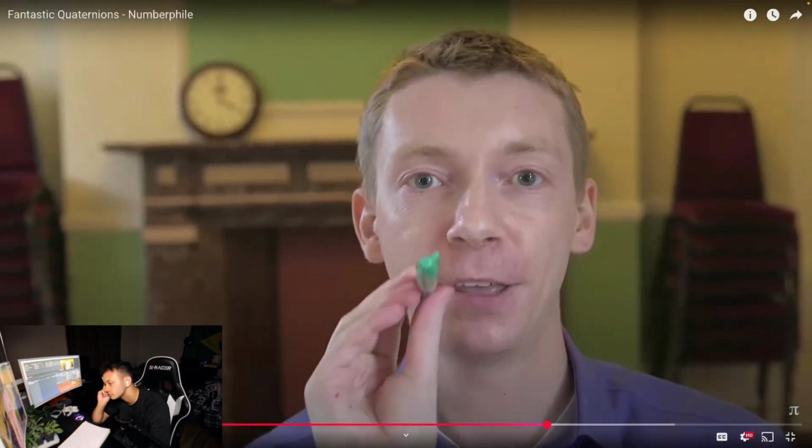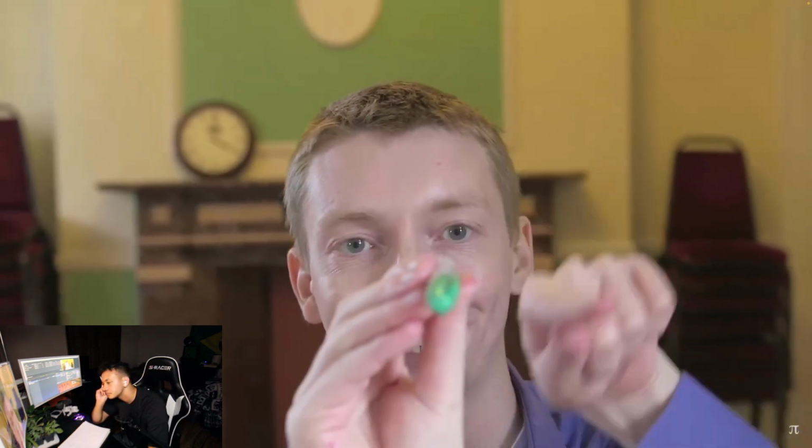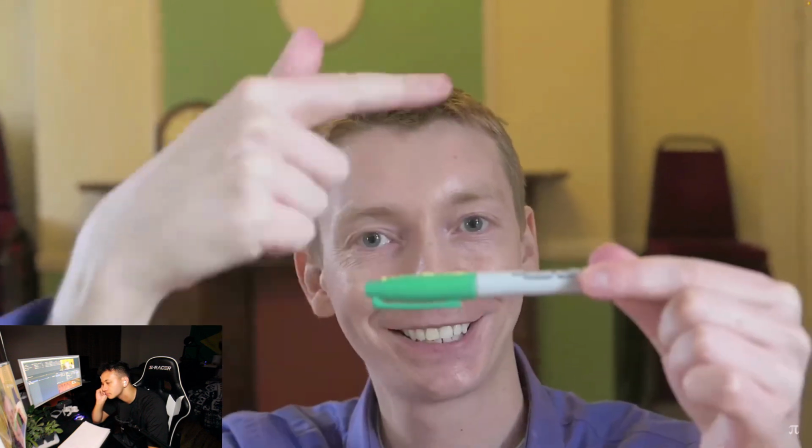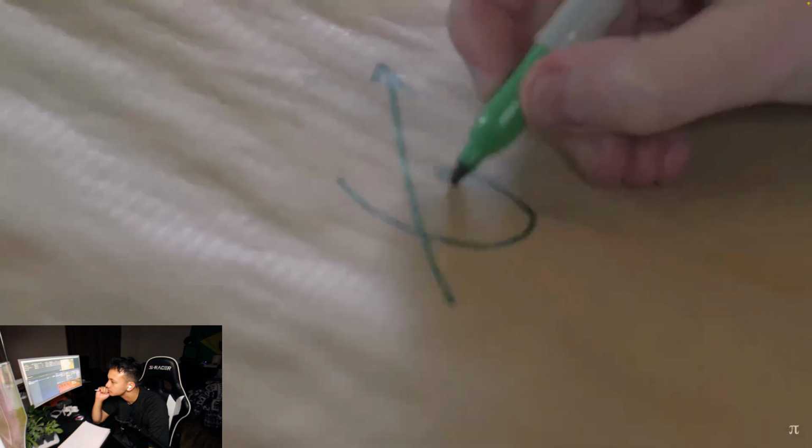So I might stab it this way, and then I can rotate the object like that, or I might stab this way, so it rotates the object this way, or else this way, and so we can rotate like that. So how do we write this? So I take a line like that, and then I want to rotate around that line.